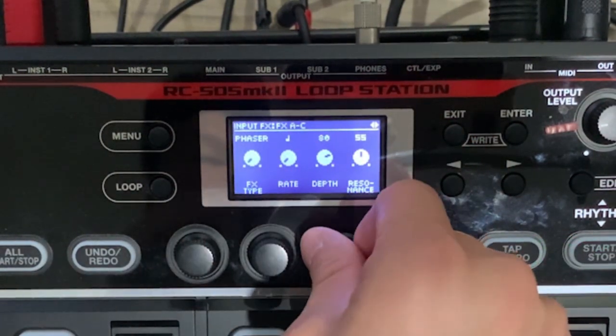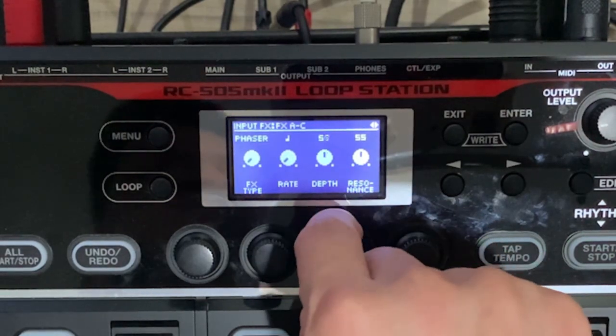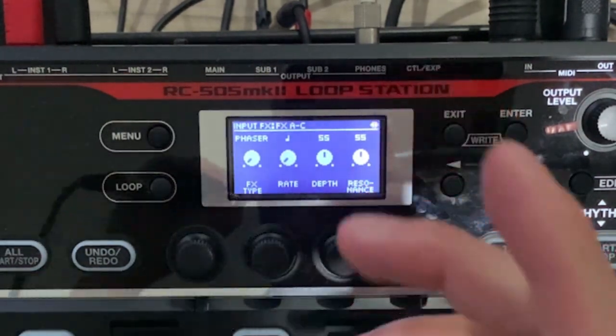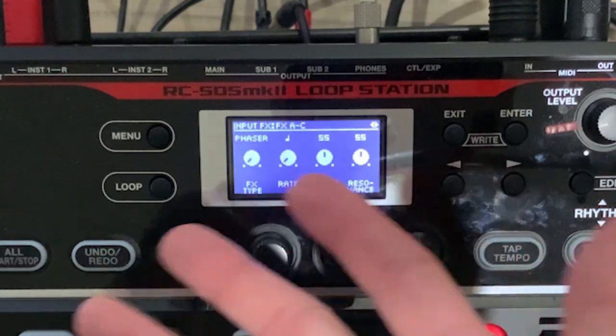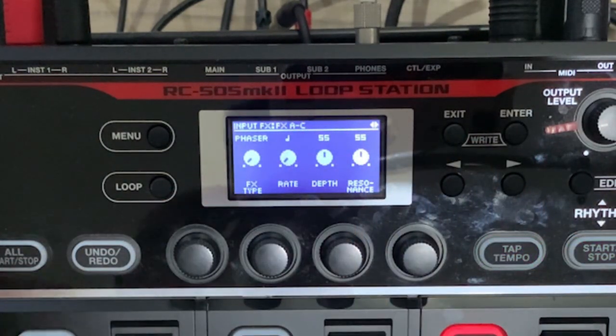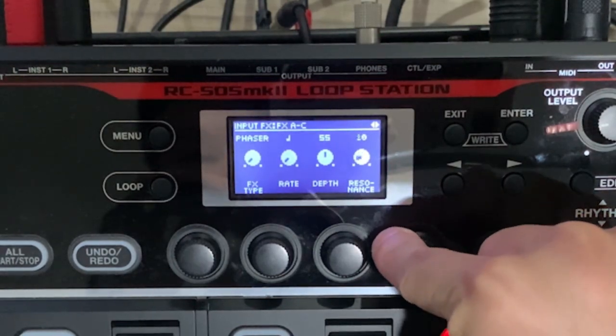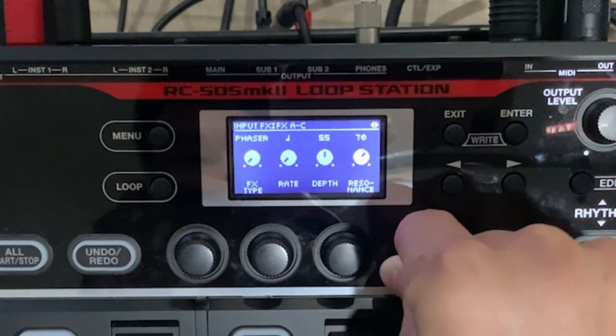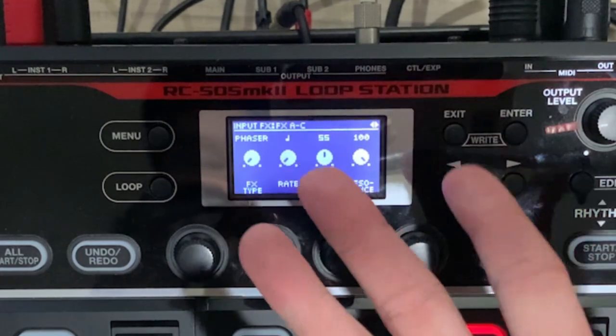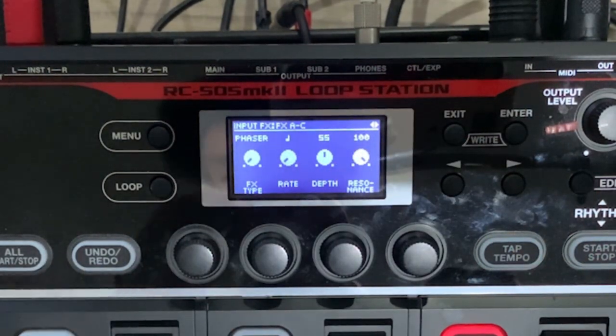The resonance is basically how much it amplifies the frequency, just like the one in a filter.